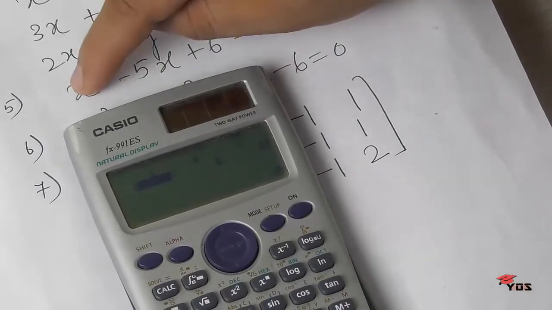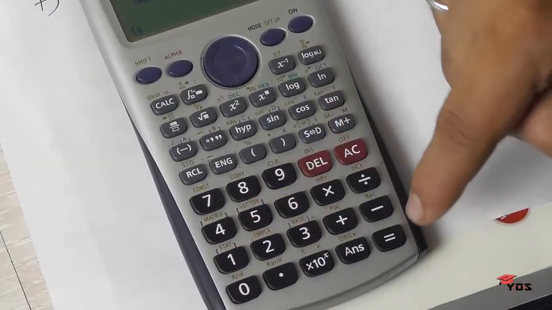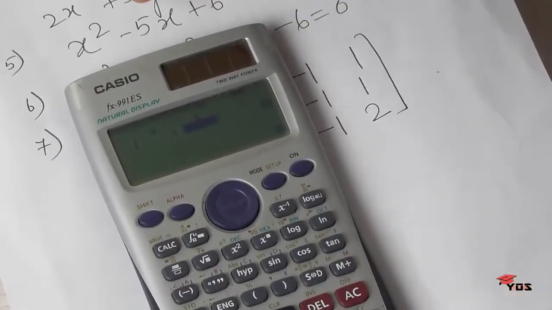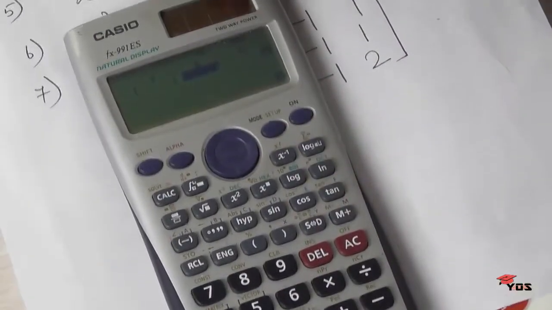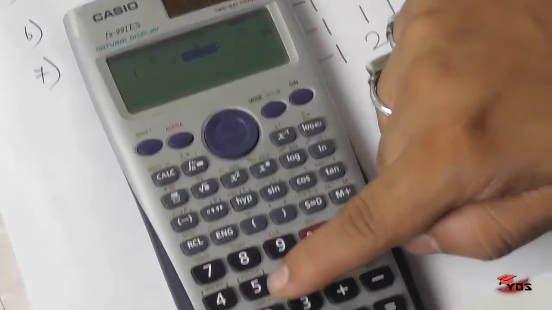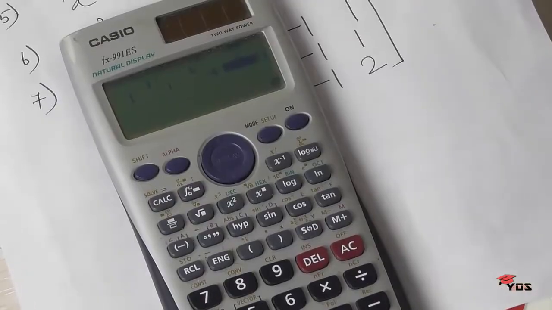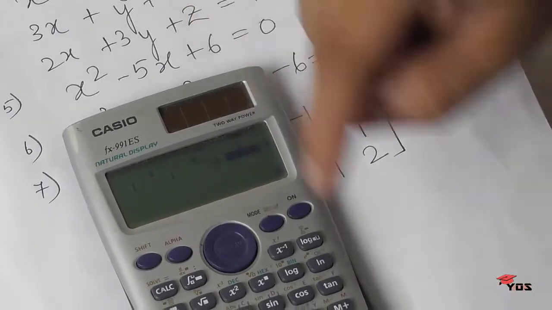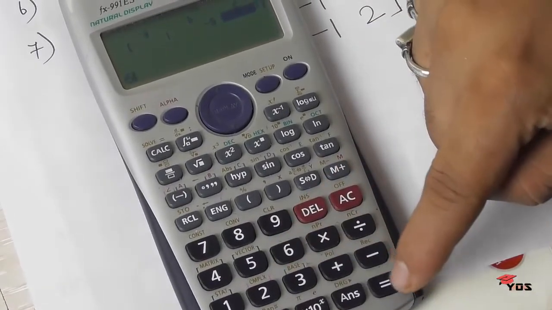Now the value of a is 1 here, so let us enter 1. So we have 1 and then equal to. Now we consider the other coefficient, that is minus 5. For using this minus value, we have to use this button. So it is minus and then 5 and equal to. So we got the second coefficient. Now for c, the value of c is here 6. So let us enter this. So 6 and equal to.